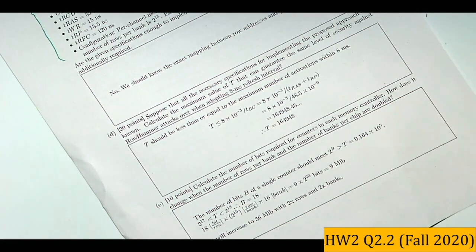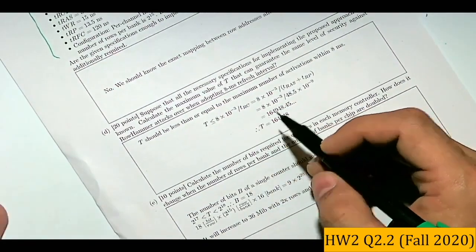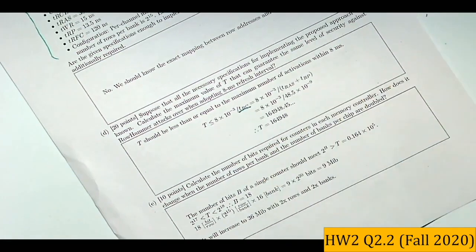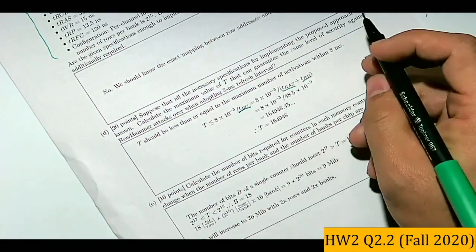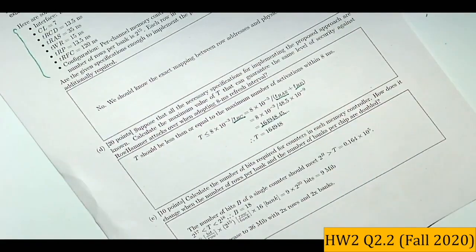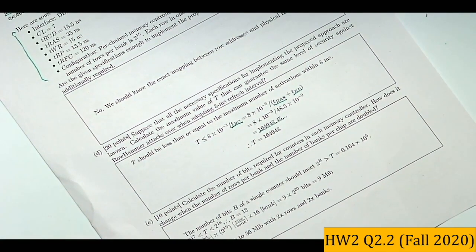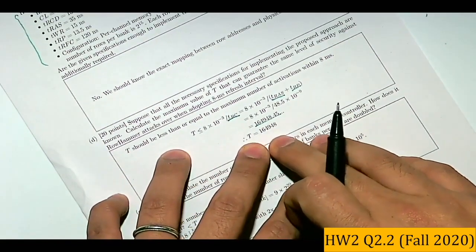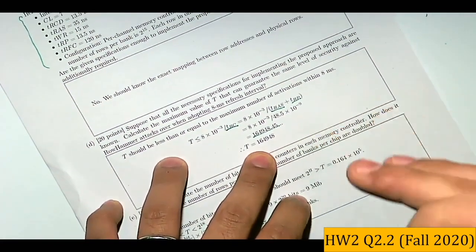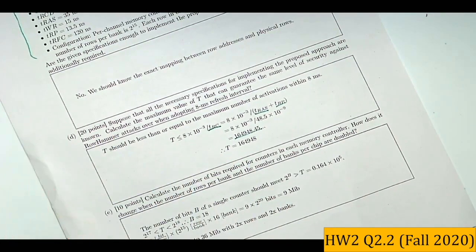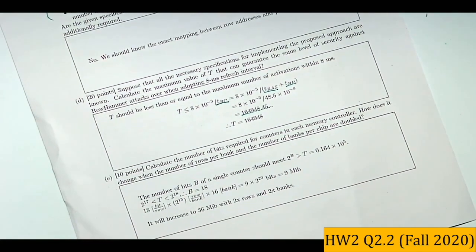But in theory, we can bound the maximum number of activations in 8 milliseconds with the row cycle latency, which is the sum of tRAS plus tRP. It means a total of about 65,000 activations are possible in a single 8 milliseconds. So if we set the threshold value as this value, then we can at least guarantee the same level of security against the RowHammer attack as with the 8 millisecond refresh interval. Make sense?